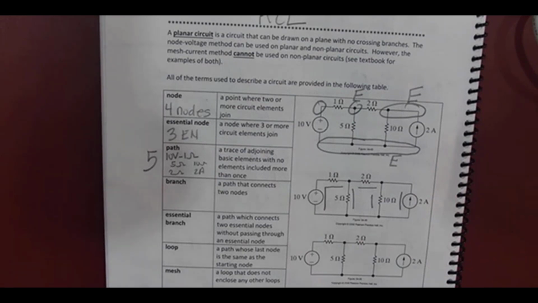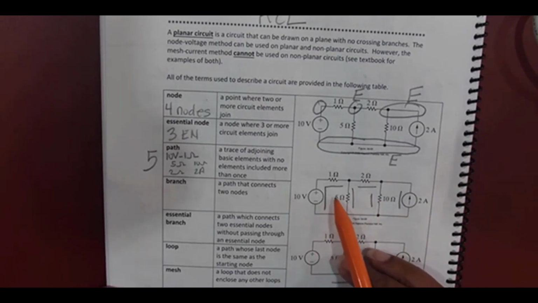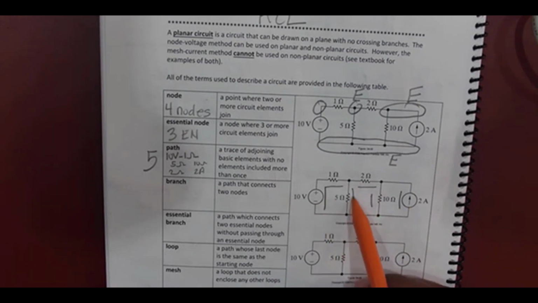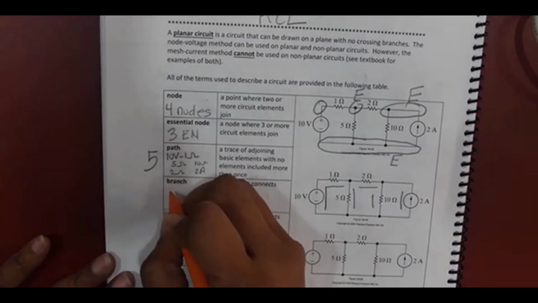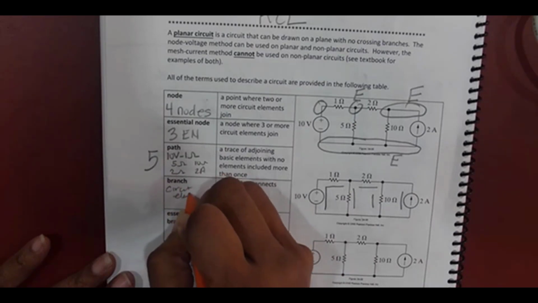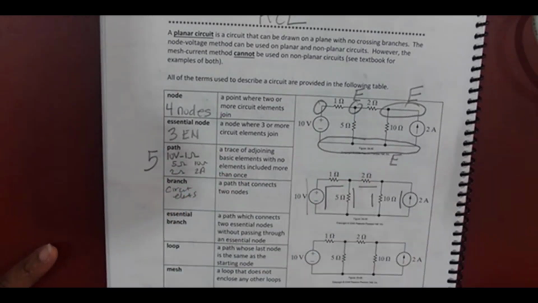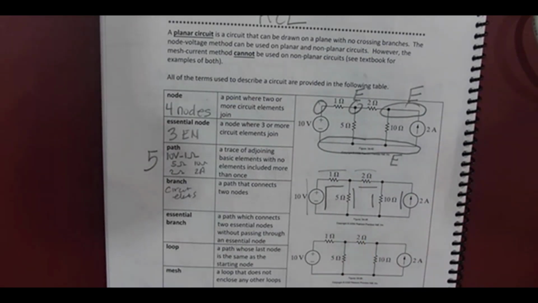So any circuit elements can be a path, right? But I normally only do paths that connect essential nodes, because if you don't do that, there's billions of paths. But those are the ones I care about, because I'm then going to talk about branches. Branches of the circuit are really just the circuit elements. So any element that connects to nodes, which would be all of them, I would call a branch. So the difference between those two things is the circuit elements. The 10 volts by itself could be a branch. The 1 ohm by itself could be a branch. The 2 ohm by itself. So it's everything, except now the 10 volt and the 1 ohm I'm separating.